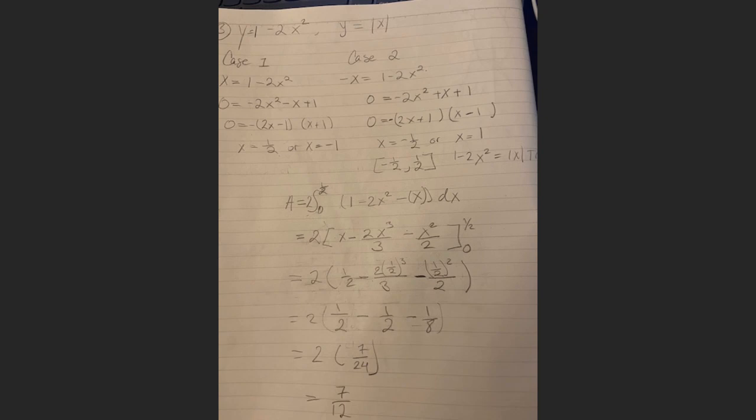How do you know? You have 4 values, right? How do you know this interval, -1/2 to 1/2?